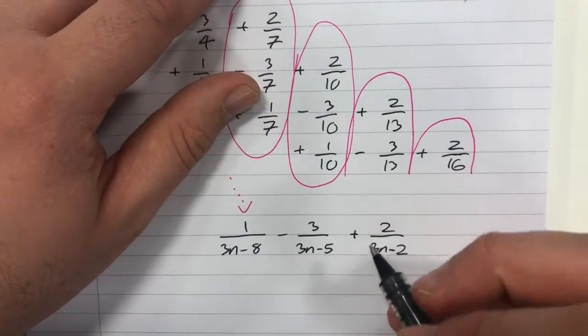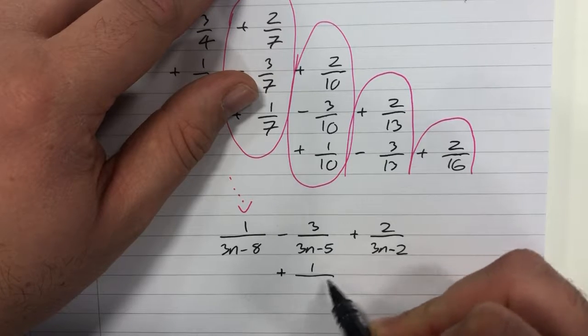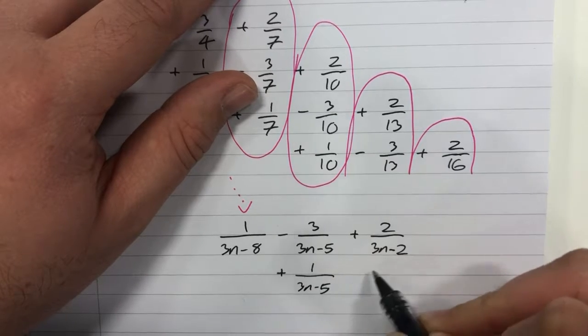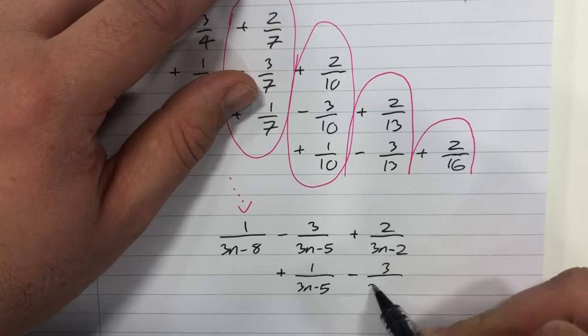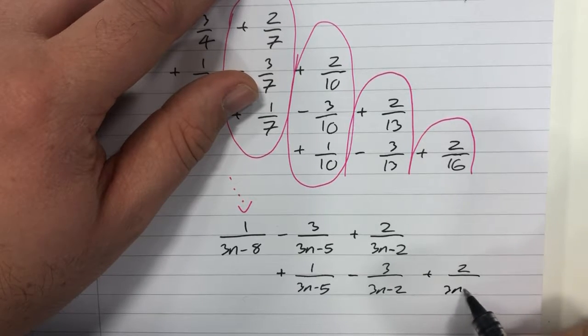Plug in n-1, I'm going to get plus 1/(3n-5) minus 3/(3n-2) plus 2/(3n+1).